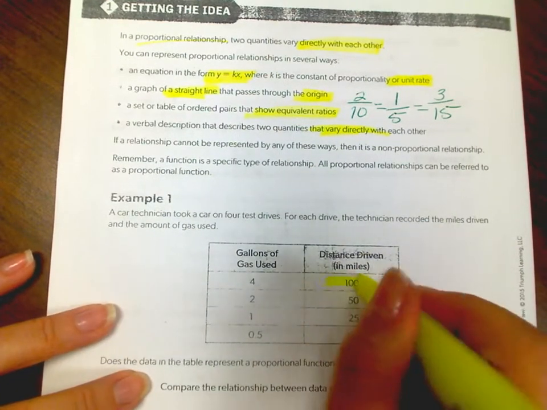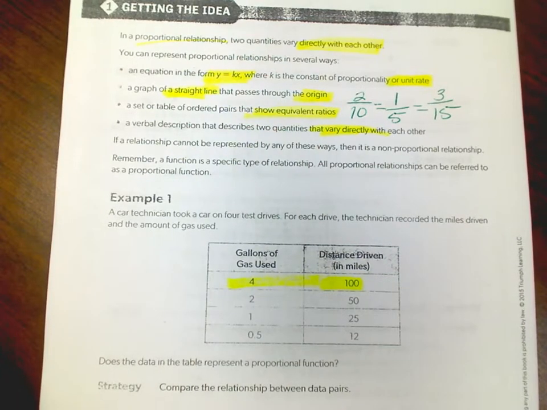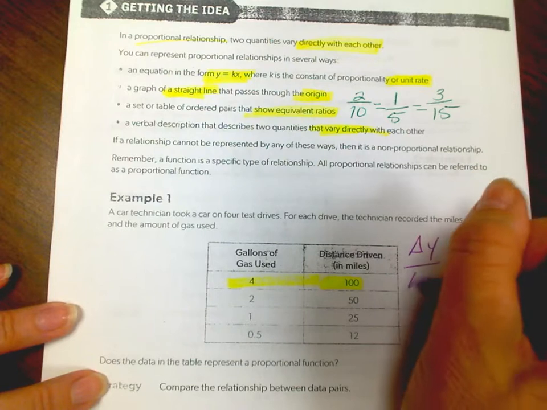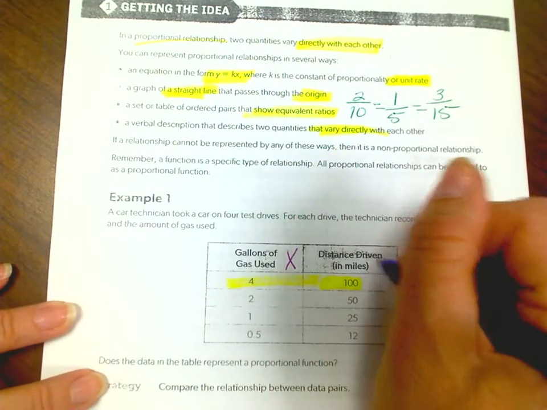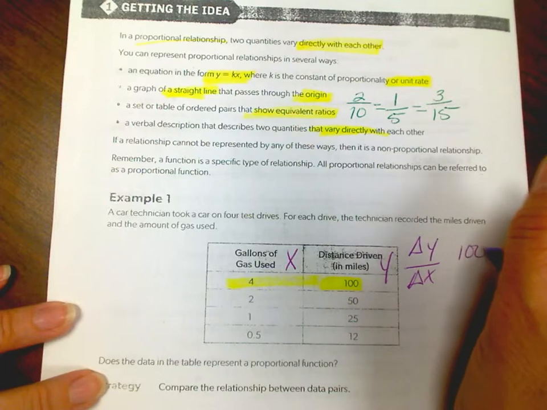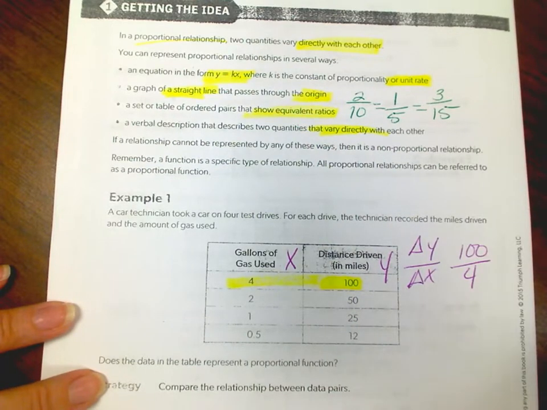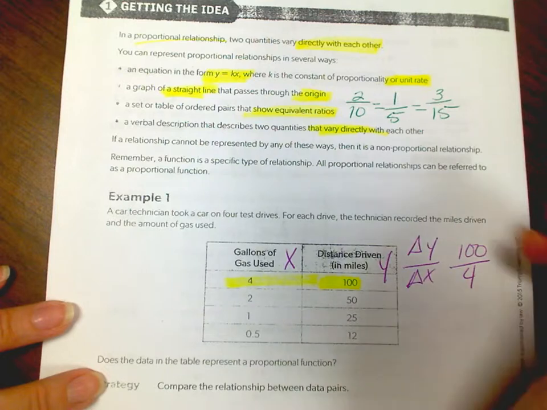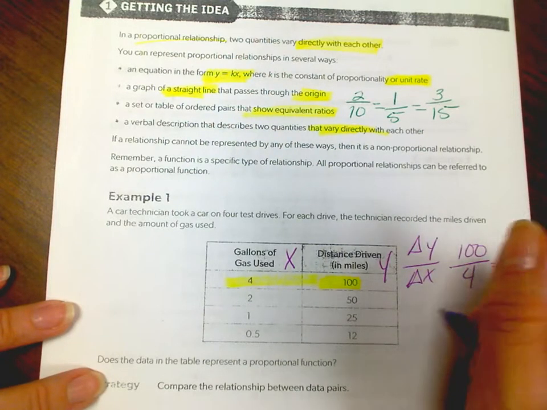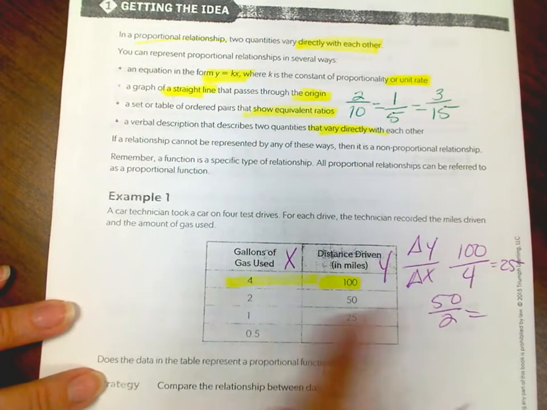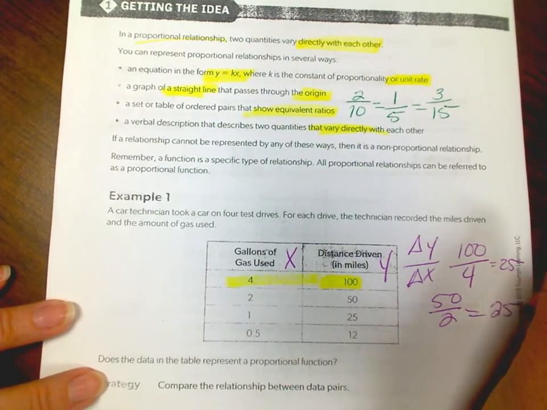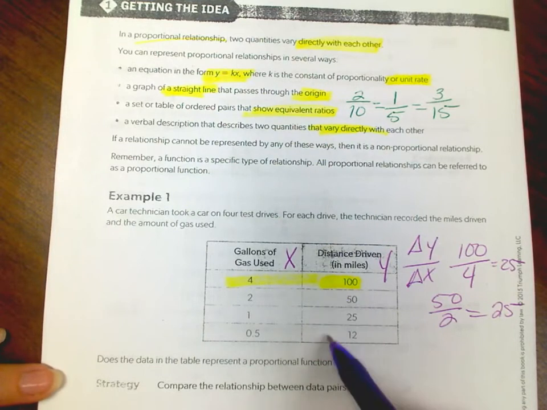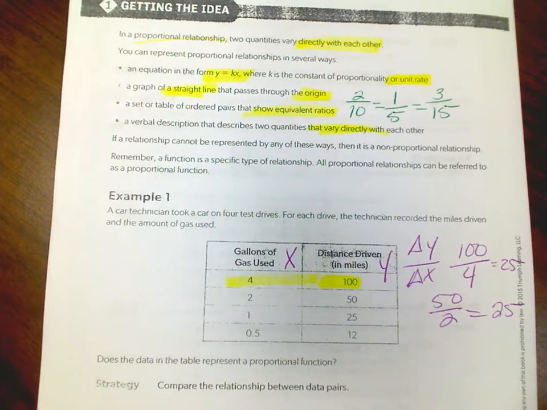You have 4/100. What would be the unit rate of this? If we did the change of y over the change in x, where this is my x, this is my y, we would do 100 divided by 4, and you should get 25. We had 50/2. You're going to get 25. So those can be reduced to have the same ratio. So they are proportional.